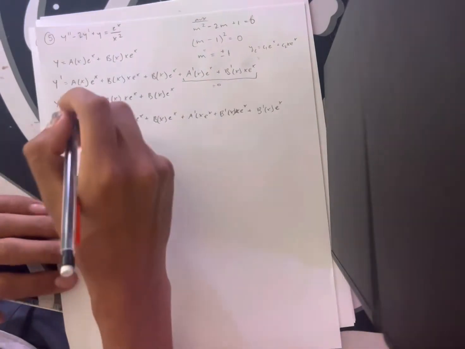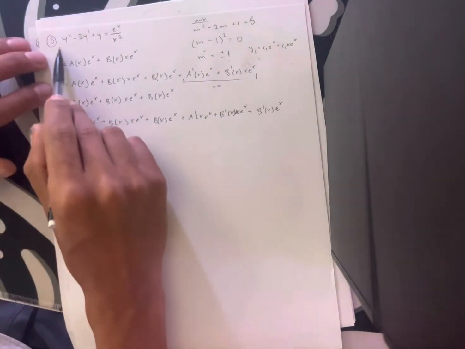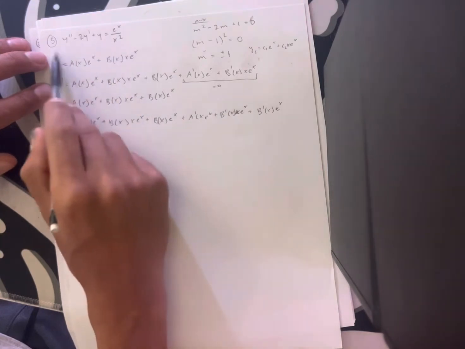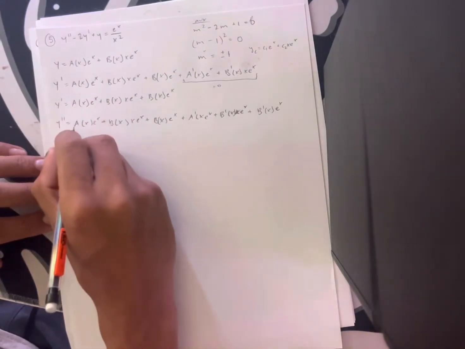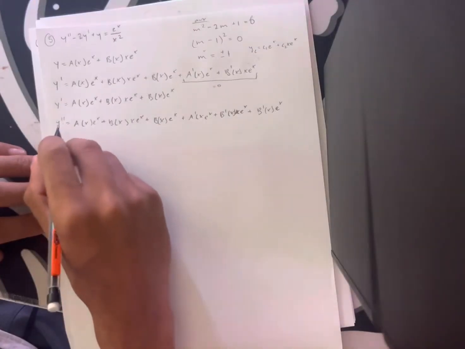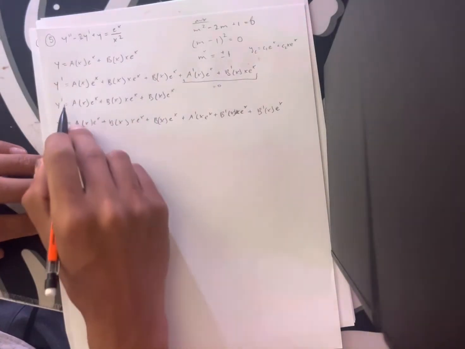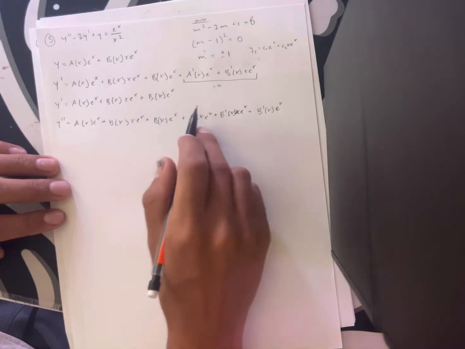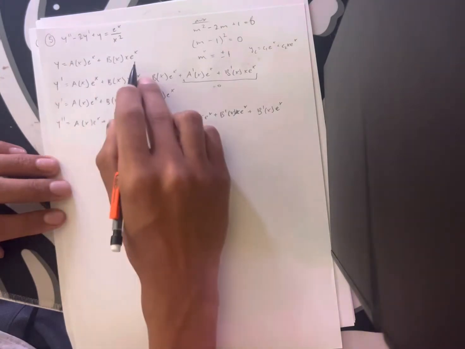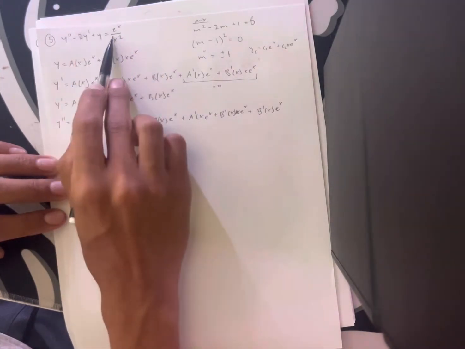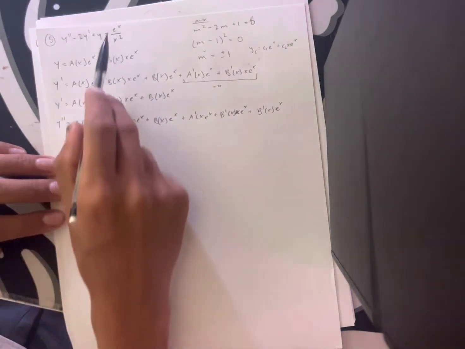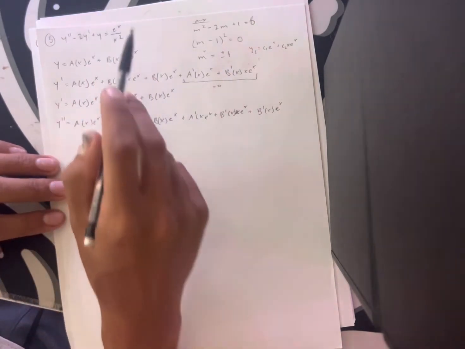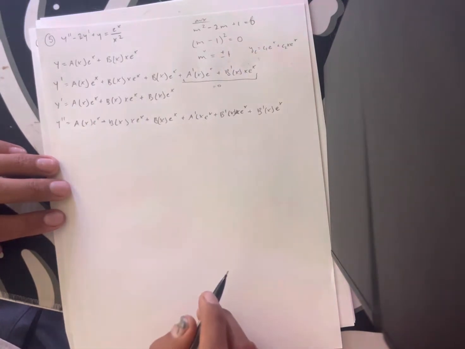We'll replace it into our original equation. So it'd be the second derivative minus 2 times the first derivative plus the original, which will be equal to e^x over x squared. And you do that in order to cancel out the e^x on this side and inside the equation.